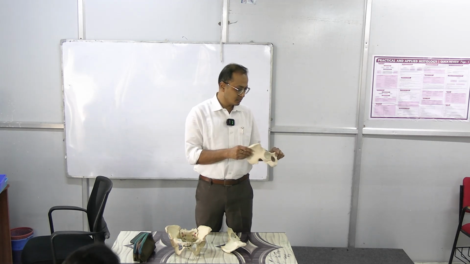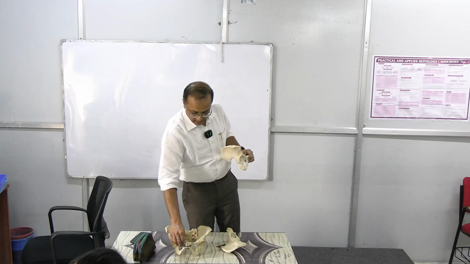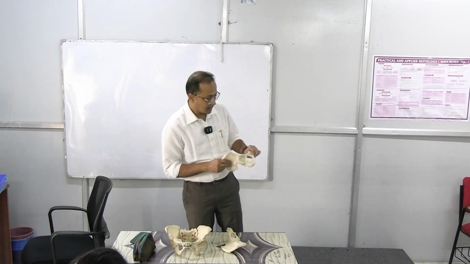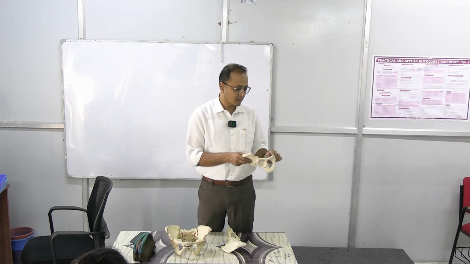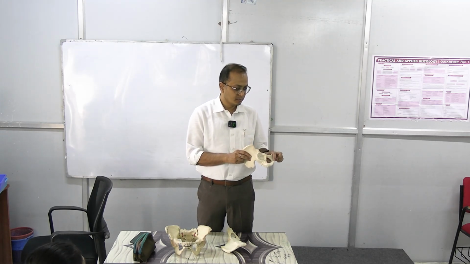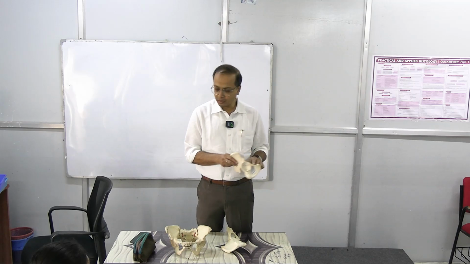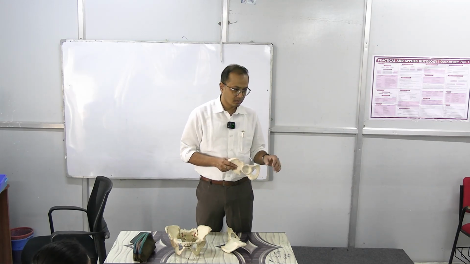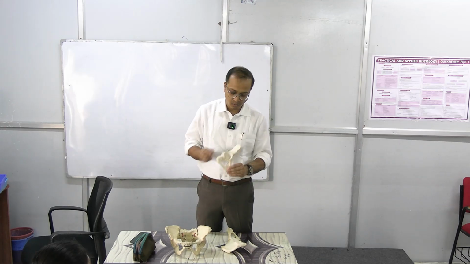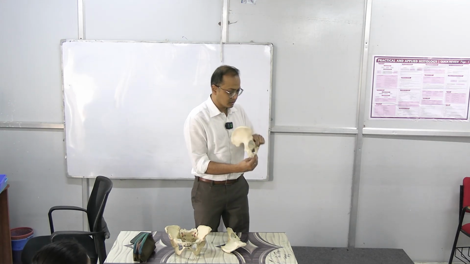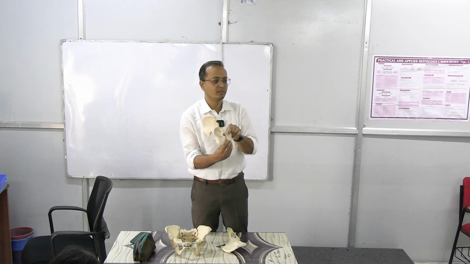This part of the pubis which is present in here, this is the body. So, this is known as the body of the pubis, and the pubis has projections. One is projected up and one is projected down. This downward projection and the upward projection we call the ramus. Ramus means horn. If this is the body, this is one projection and this is another projection. These two projections are known as ramus.